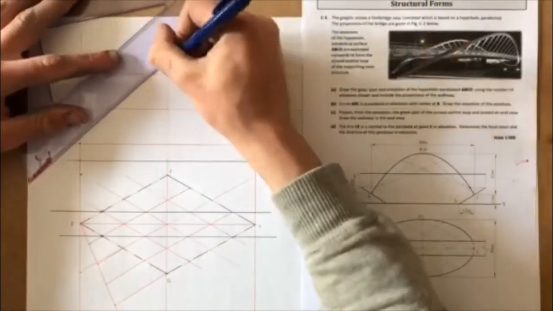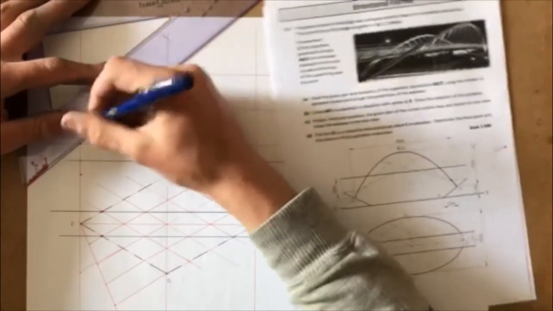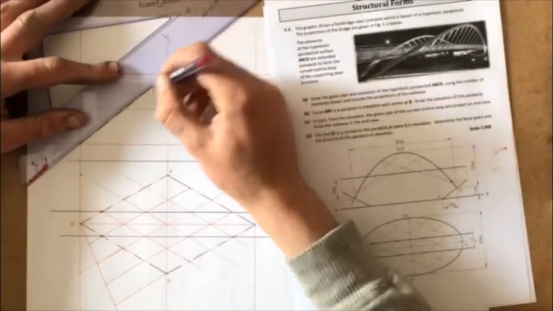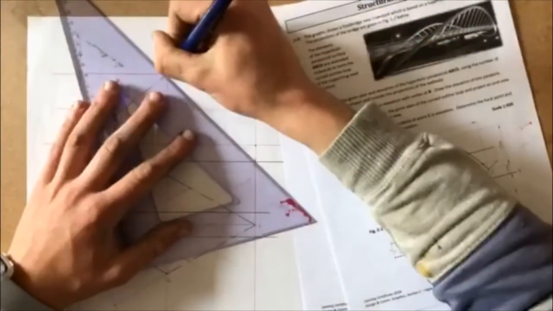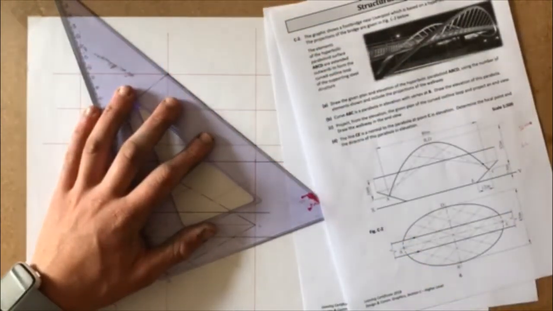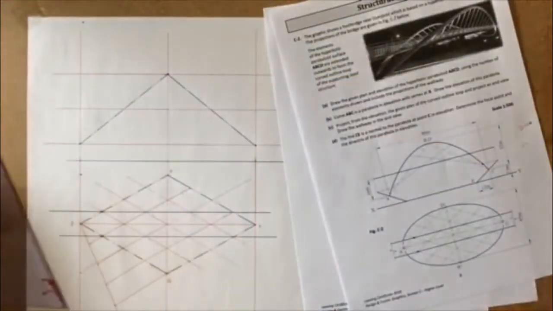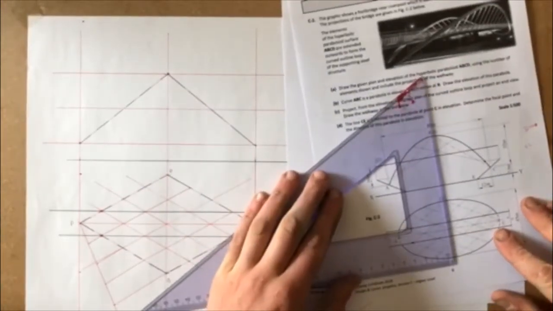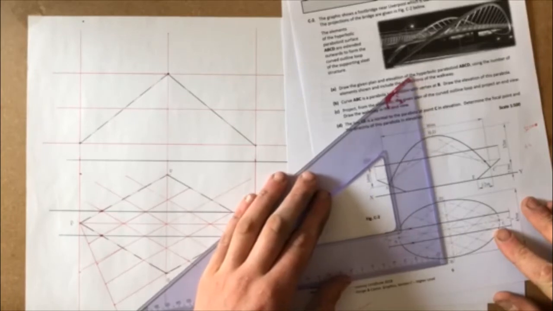So that's the projections there of my hyperbolic paraboloid.